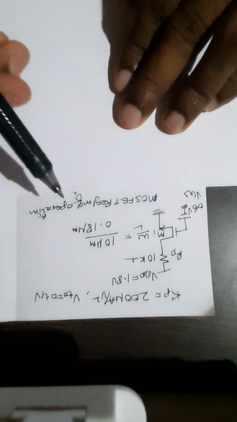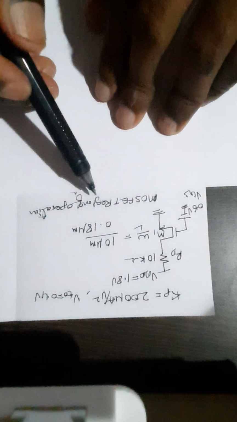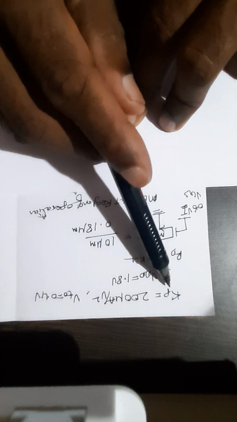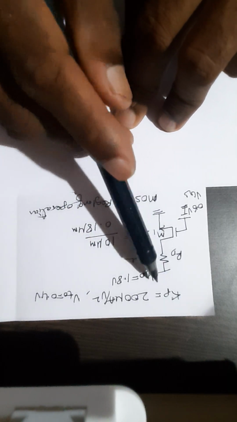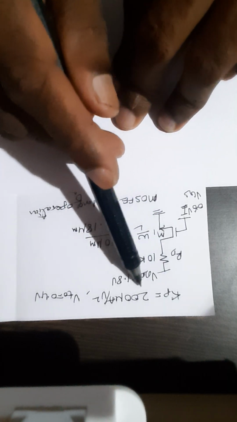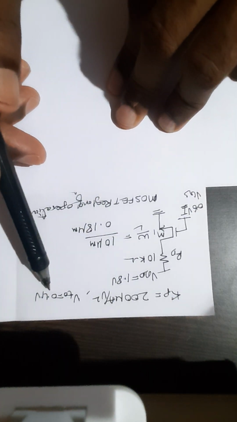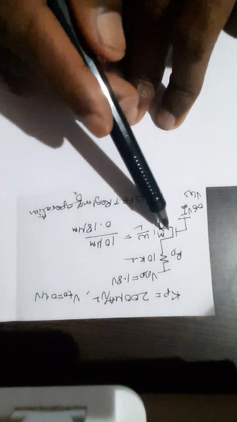Okay, in this video we will try to identify the region of operation of this MOSFET. We are considering a few process parameters of this MOSFET, which is Kp, which is 200 microampere per volt square. The threshold voltage of the MOSFET is 0.4 volts.